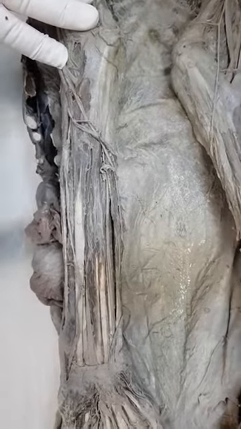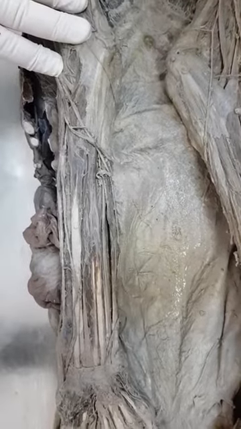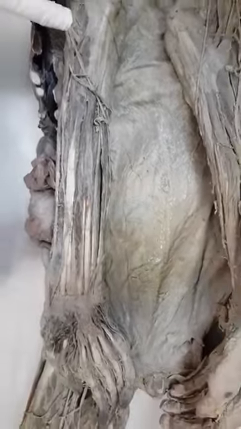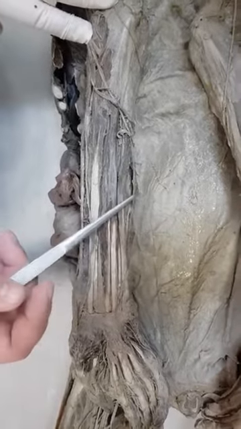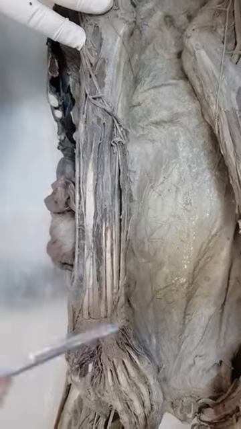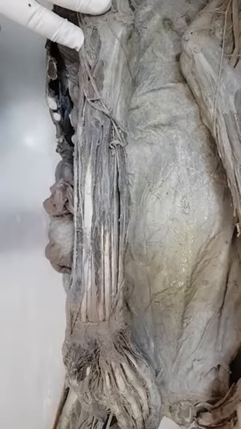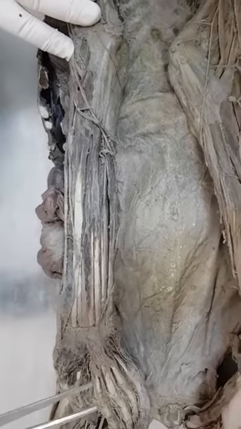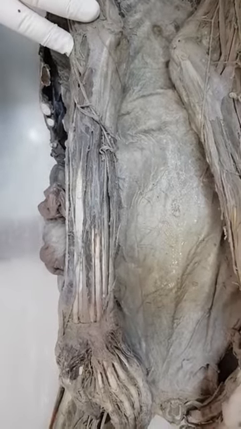The same starts from the medial epicondyle, attached to the phalanges medius, the medial phalanx. Next muscle, musculus flexor carpi ulnaris. Starts at the same place, attached to os hamatum and the pisiform bone. Participates in flexion and adduction in the radiocarpal joint.